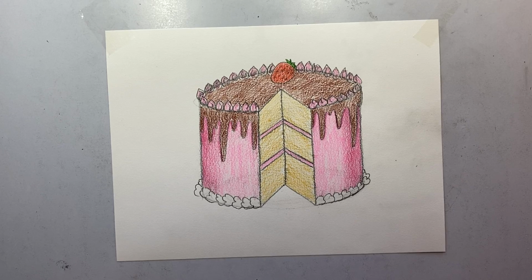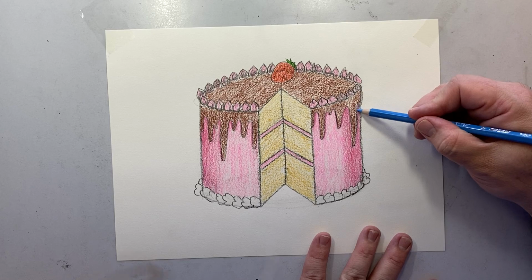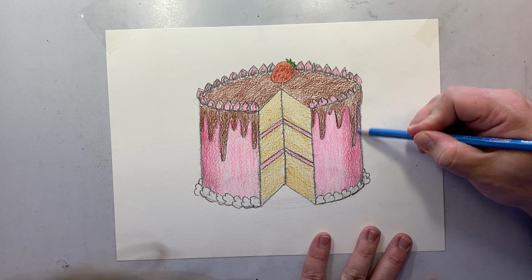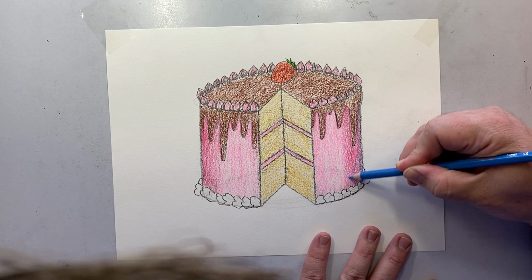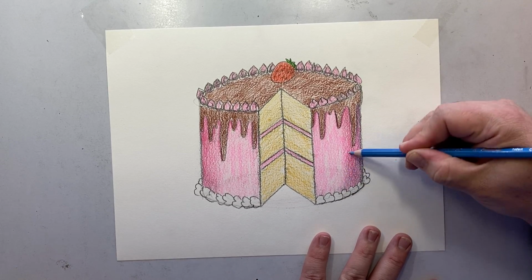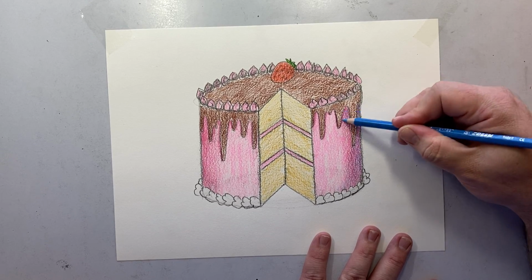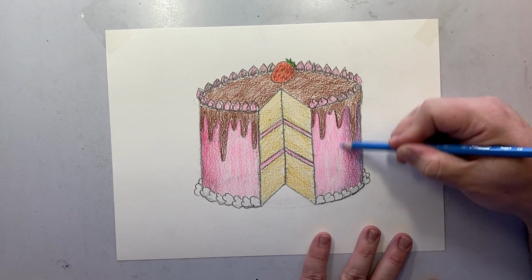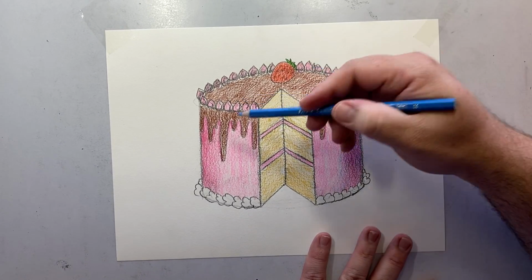But let's say you didn't have a dark pink, what could you do? So I'm going to choose sort of a light blue, and I want to show you that a light blue on here will darken that pink to make it sort of like a lilac purple, which is an excellent color for a shadow.